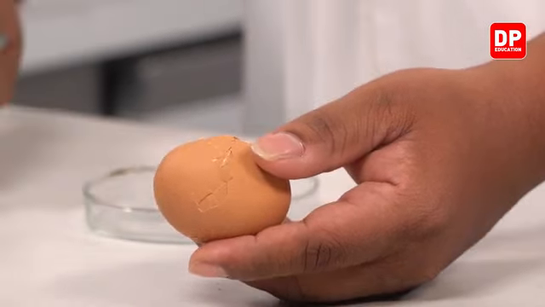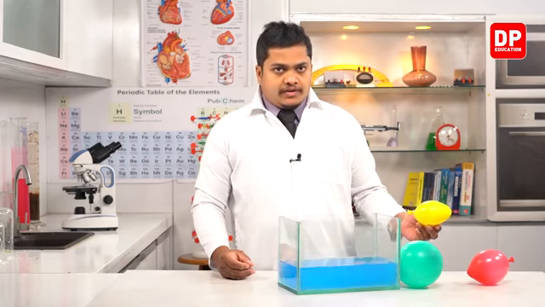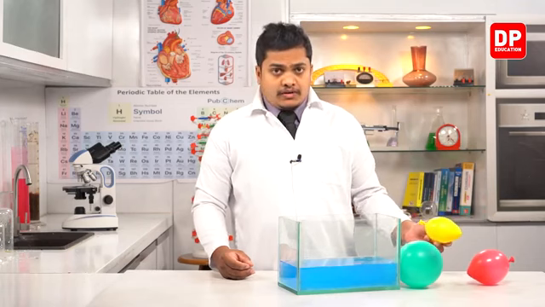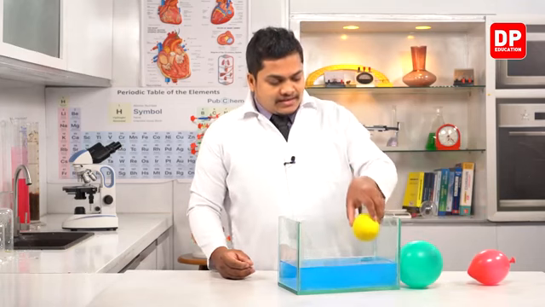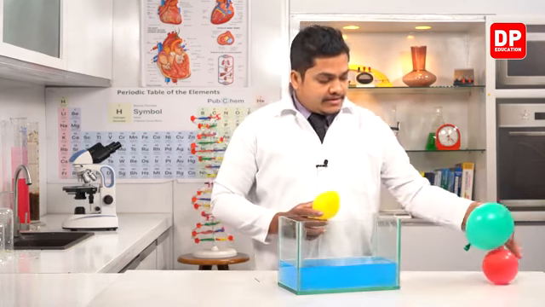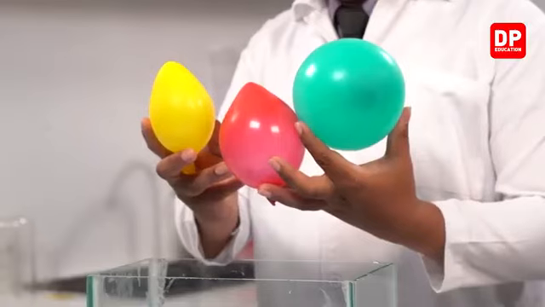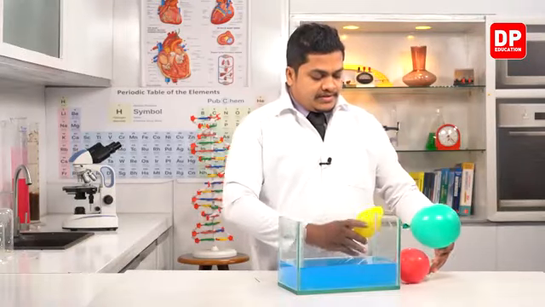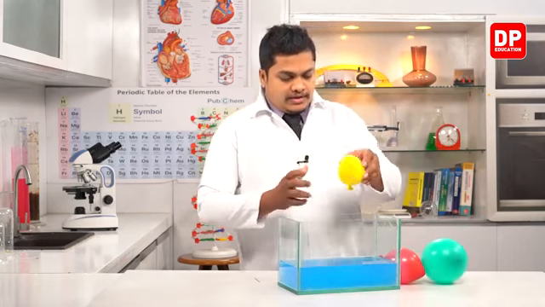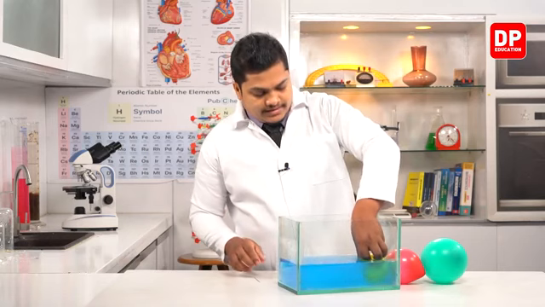In here, my dear children, we are going to investigate how a tsunami wave occurs upon an earthquake. I have several balloons with me filled with air according to three different volumes. Let's insert the first balloon. You can observe it very clearly when you compare the sizes of these balloons. The yellow one has the lowest volume of air. Now I'm going to insert this yellow balloon into this container of colored water, like this.